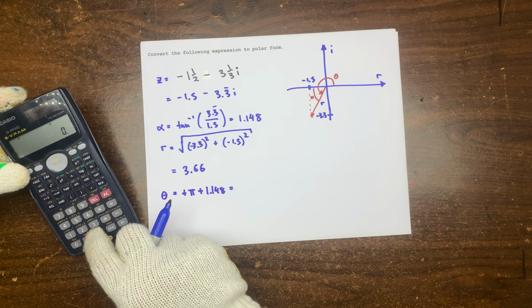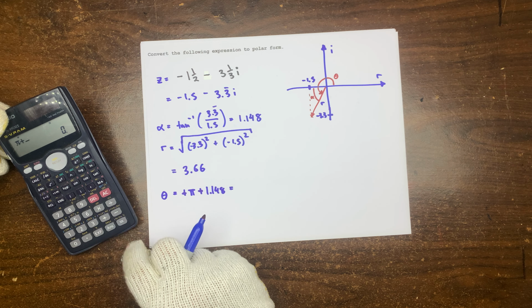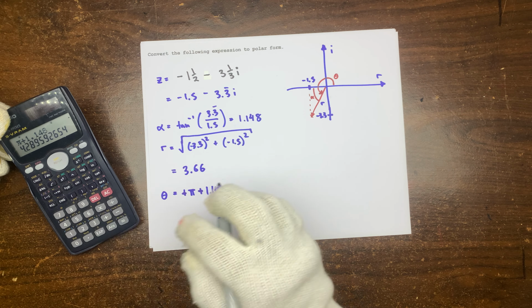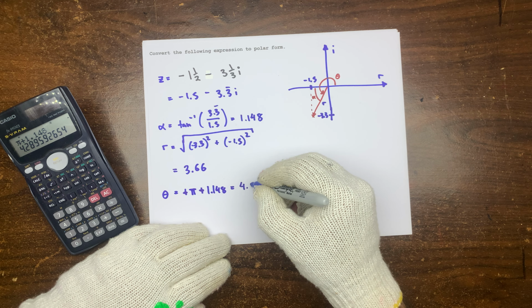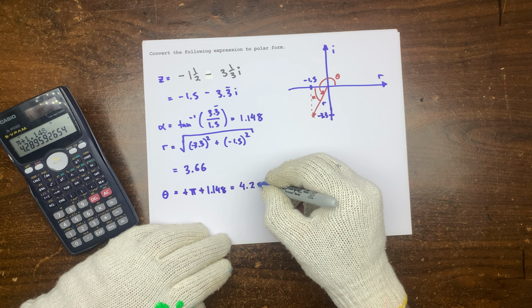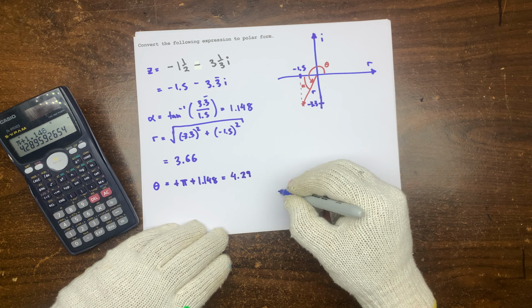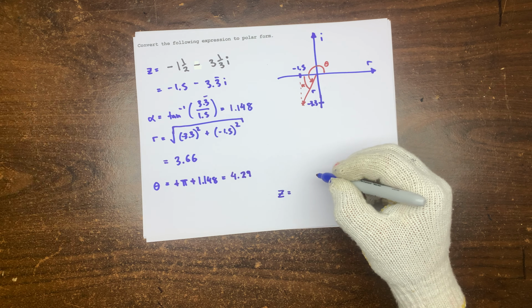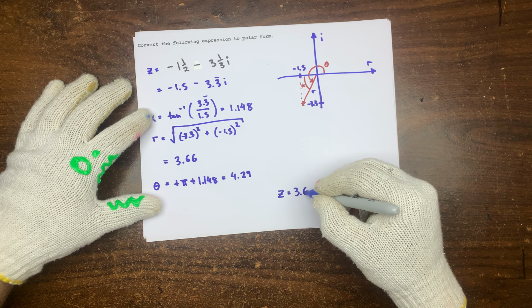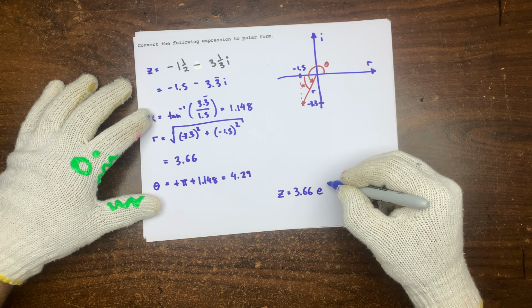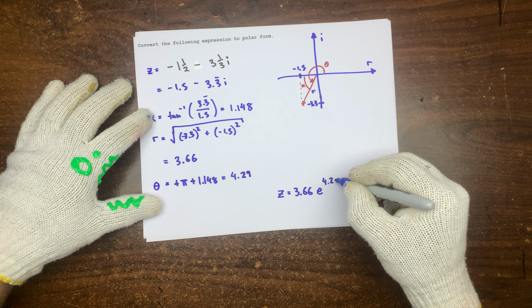Anyways, okay, so pi plus 1.148 is equal to 4.29. Okay, there it is. So there's our answer. Z is going to be equal to 3.66 e to the 4.29 i.